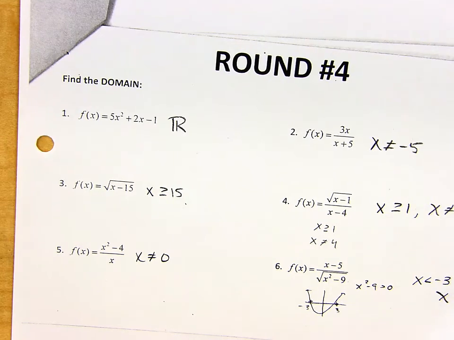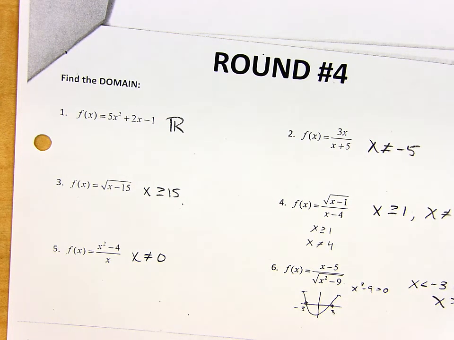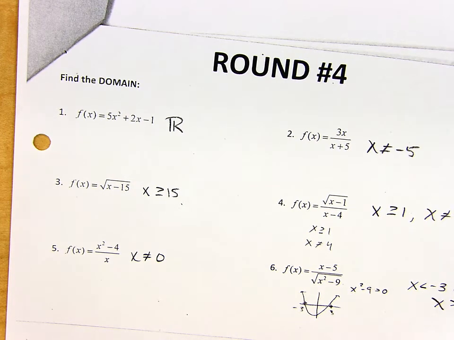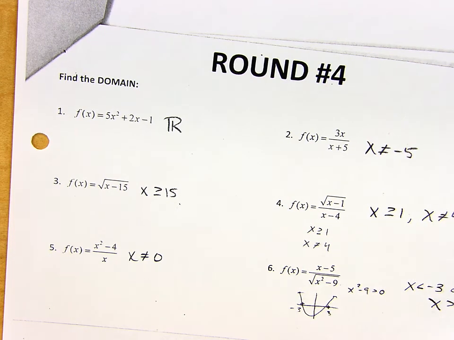Okay, when you are determining domain from just the equation, we don't have a graph of this. You need to be concerned about two things. One, do I have a variable in a denominator? If I do, I'm never allowed to make that denominator equal 0. So I figure out what would make that denominator 0, and then I say, okay, you cannot be in my domain because you're going to make the denominator break.